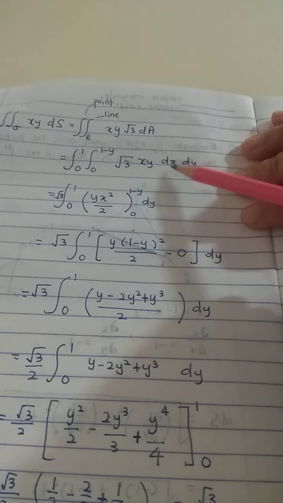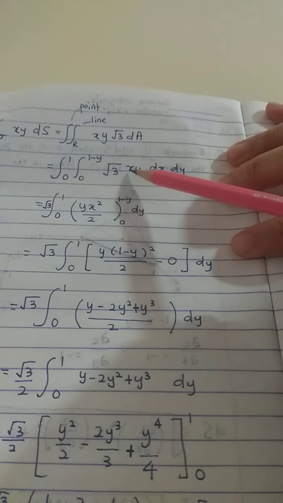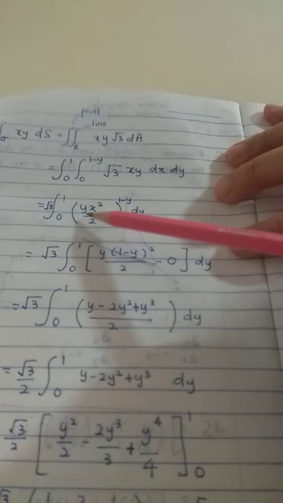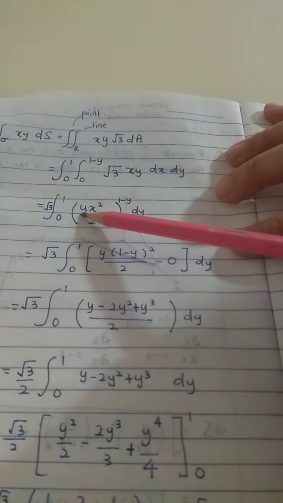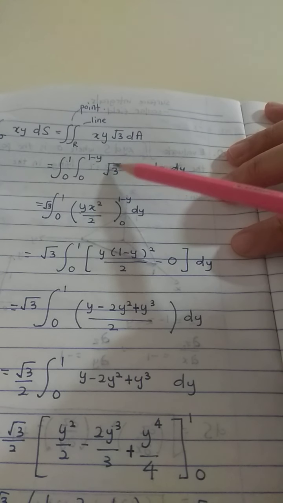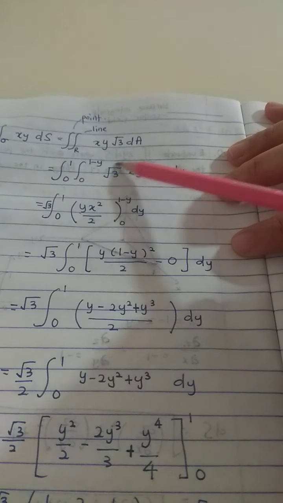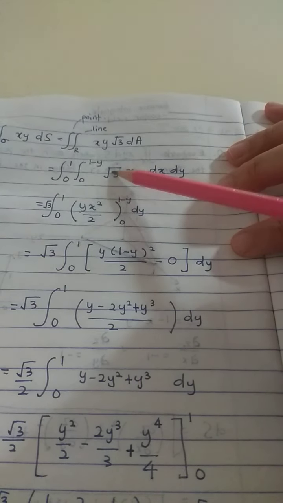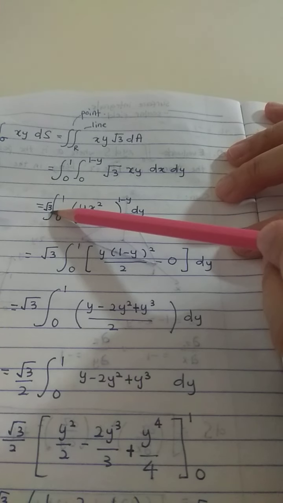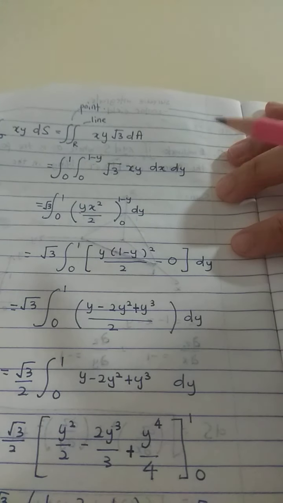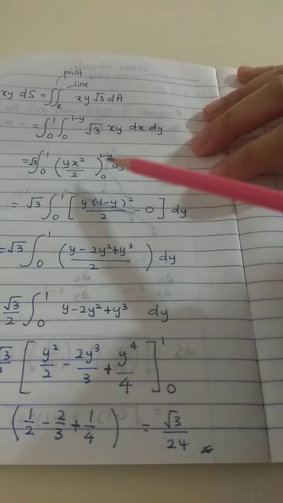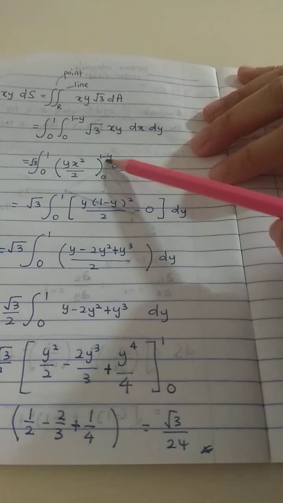Integrating dx, y will be constant. Integrating x gives x squared over 2. Then y is constant, put it here. This is the square root of 3, so this is a number. This must be constant, so we put it outside the integration, which simplifies the integration. And then we put the value of x from 0 to 1 minus y.